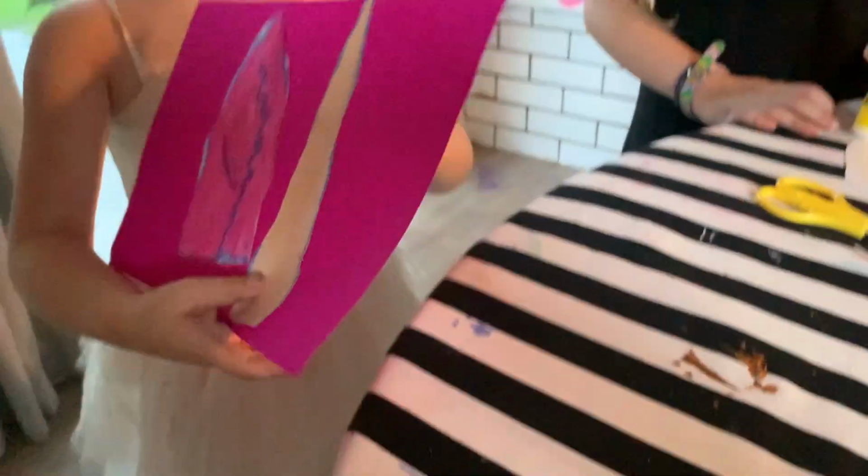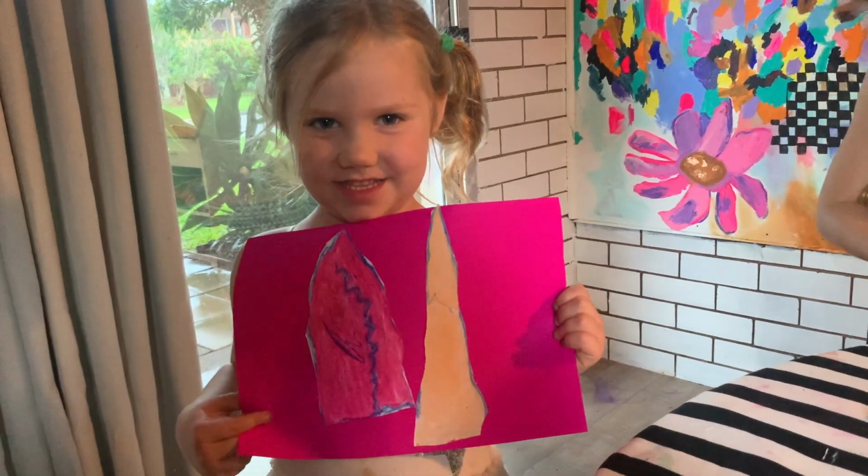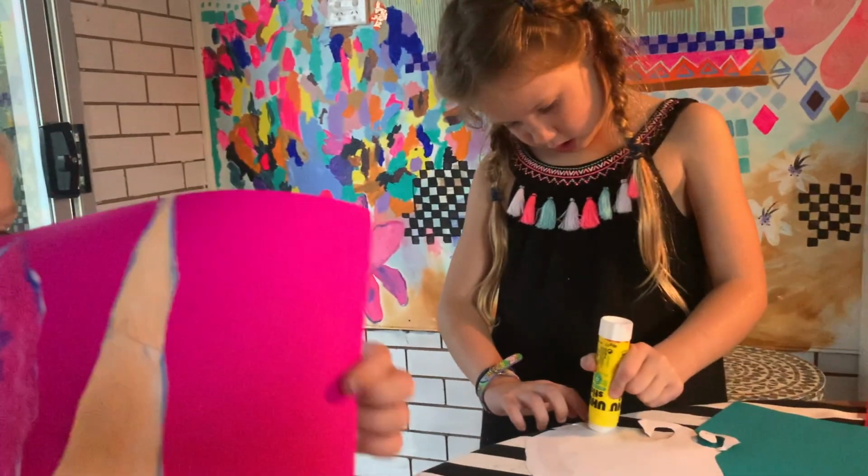Is that your Picasso face? Shapes? Very nice. Awesome colouring and cutting, honey. Very good try. How are you going, Sadie? Good.